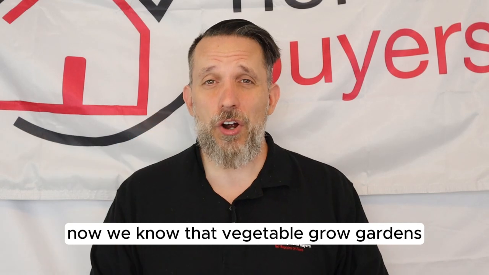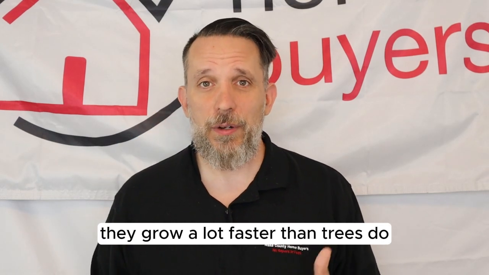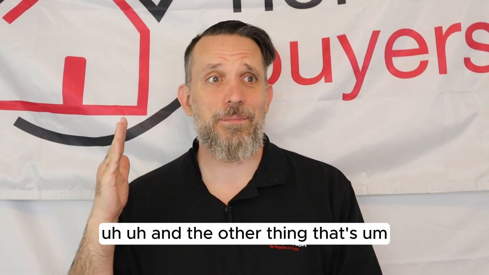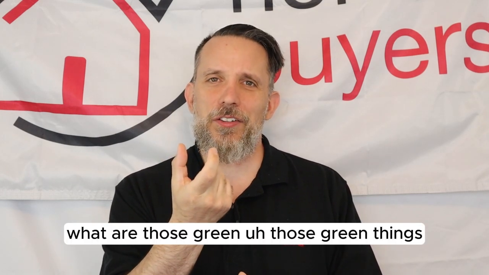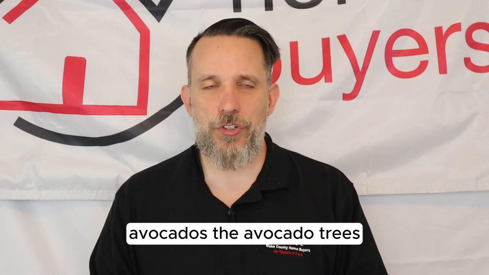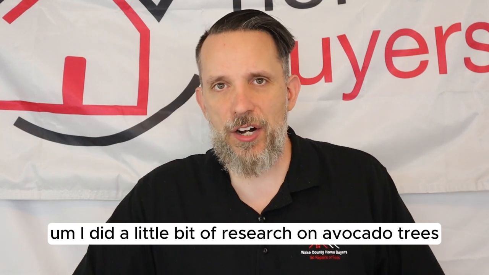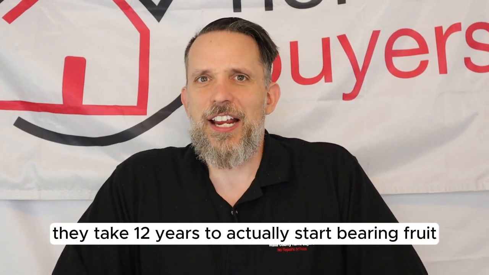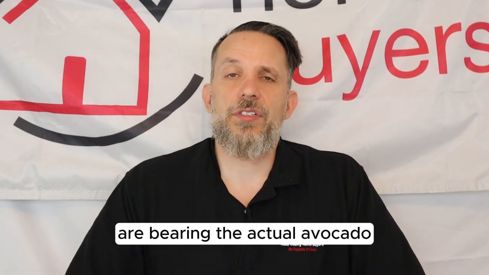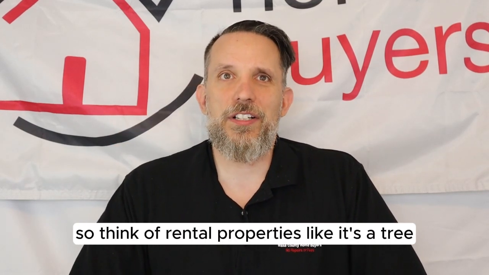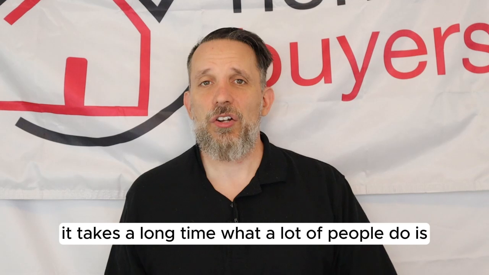Now, we know that vegetable gardens grow a lot faster than trees do, but if you look at banana trees, and the other thing, what are those green things? Avocados, the avocado trees. I did a little bit of research on avocado trees. I think they take 12 years to actually start bearing fruit, or bearing the actual avocado. So think of rental properties like a tree. It takes a long time.